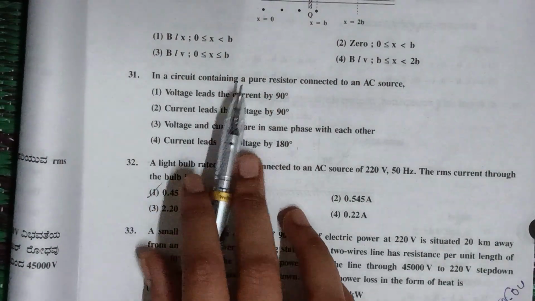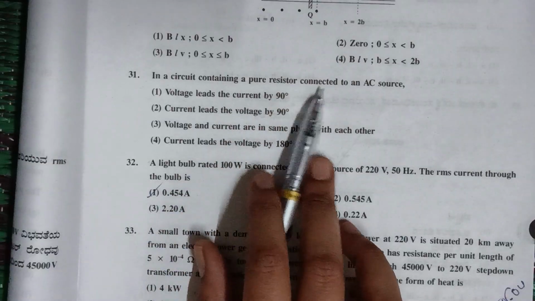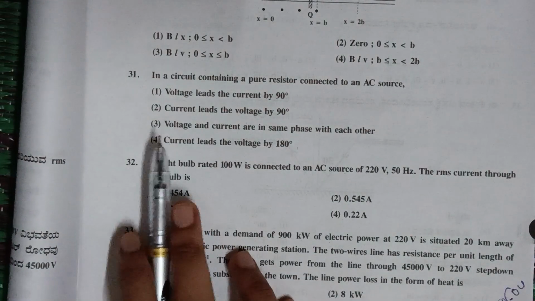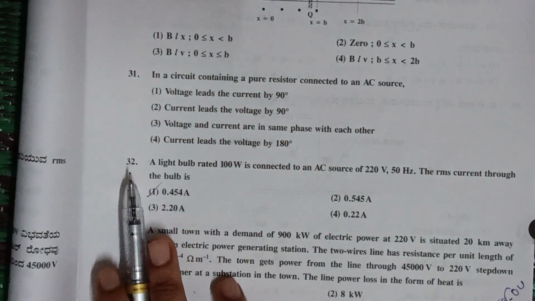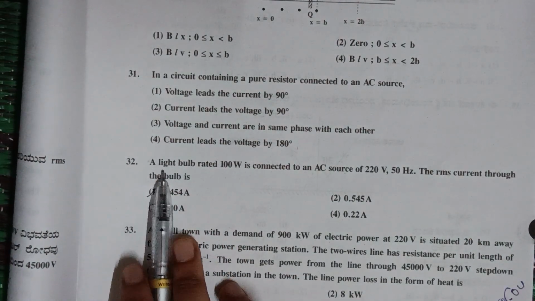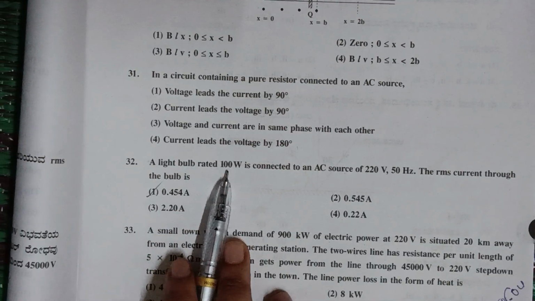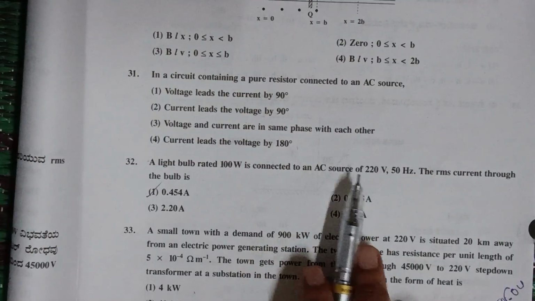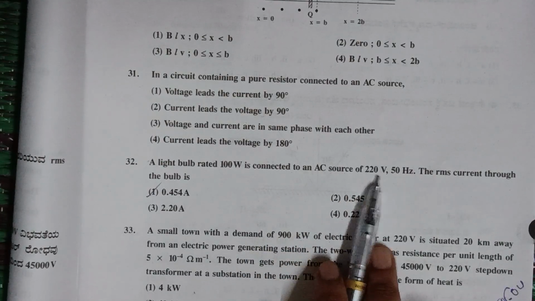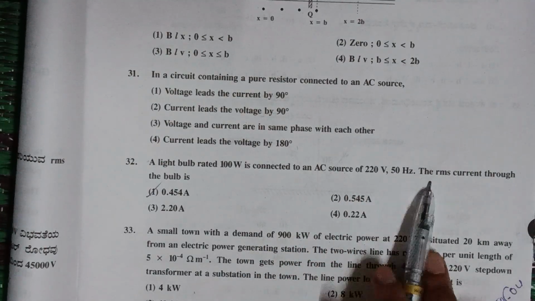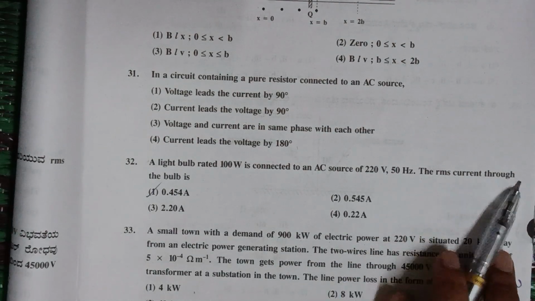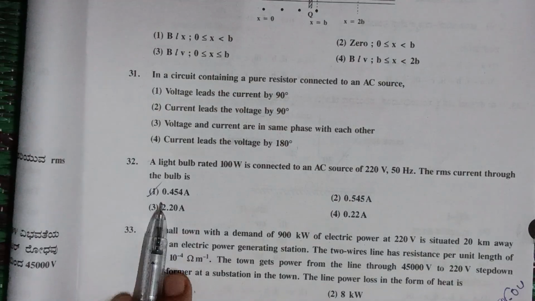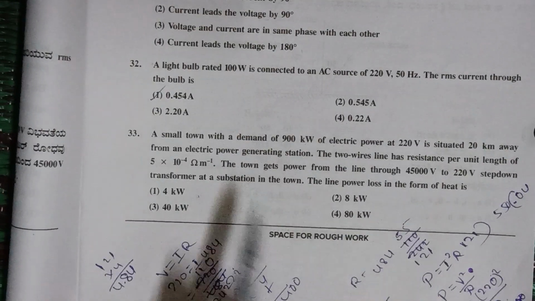In the circuit containing a pure resistor connected to an AC source. Answer is 3. 32nd question. A light bulb rated 100 watt is connected to a DC source, AC source of 220 volt, 50 hertz. The RMS current through the bulb is. First option is the correct one.